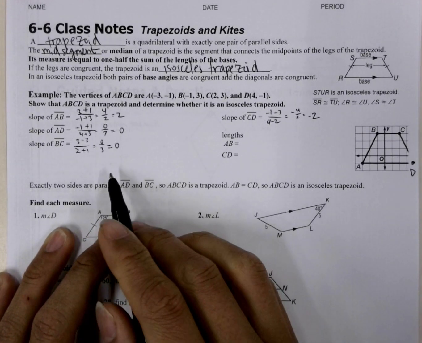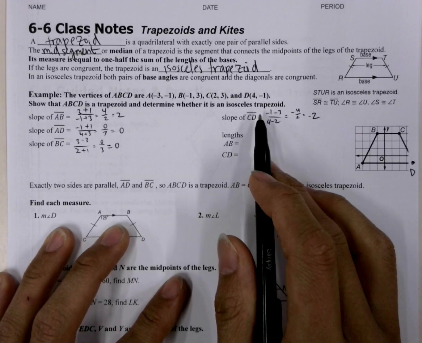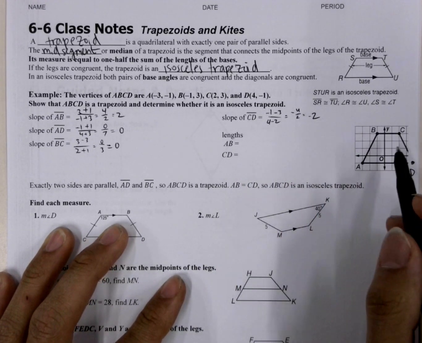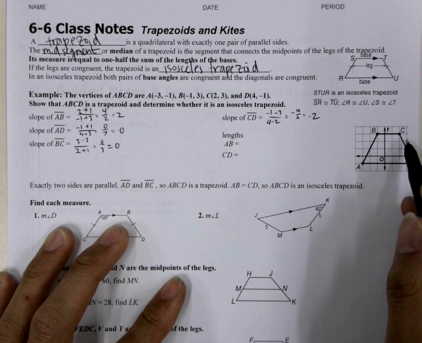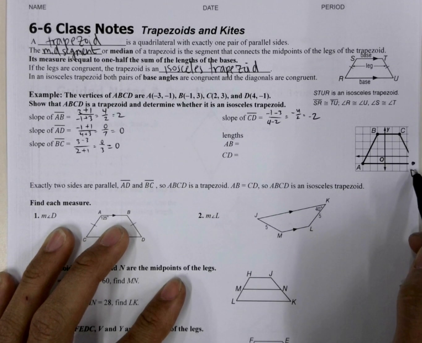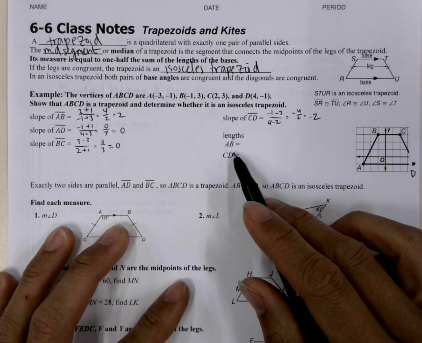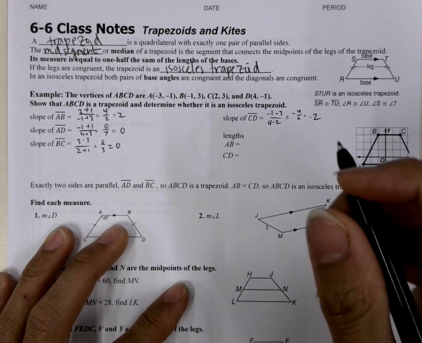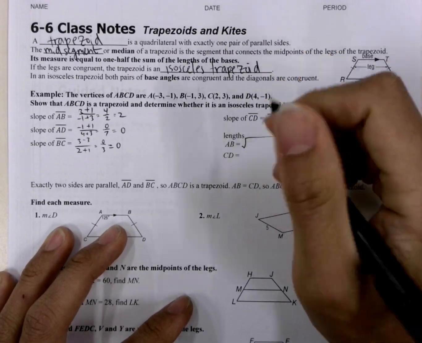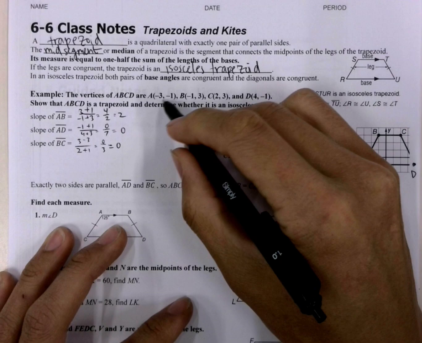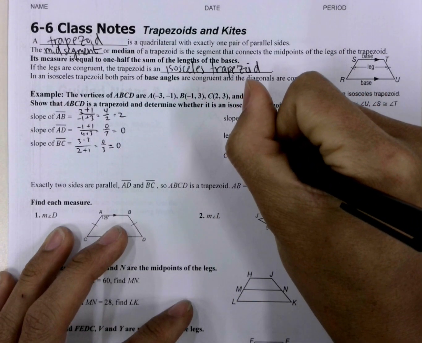Right. Now, to check if it's an isosceles trapezoid, we need the length of the legs. Right? So we need AB to be congruent to CD. All right. So to find the length of AB, we're going to be using the distance formula. So let's go ahead and do that. We'll do square root of x, so this is A and B. So this is going to be the x's minus.